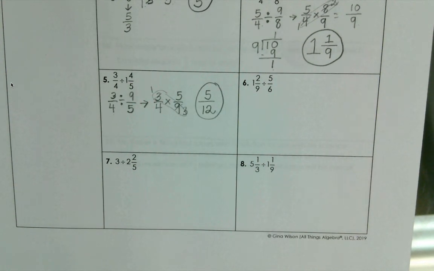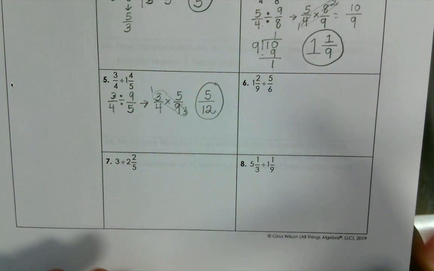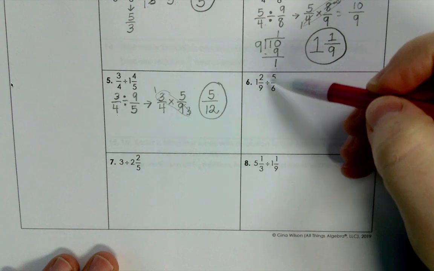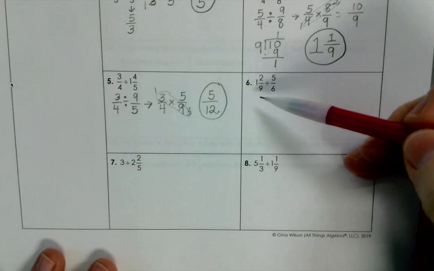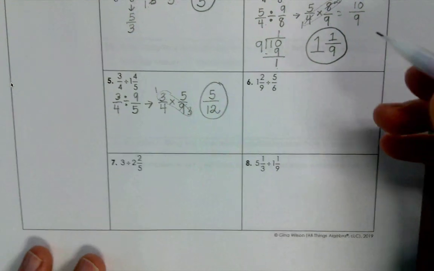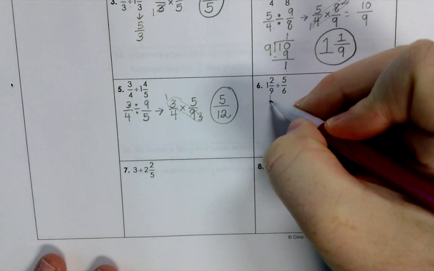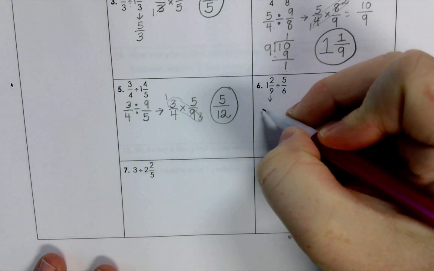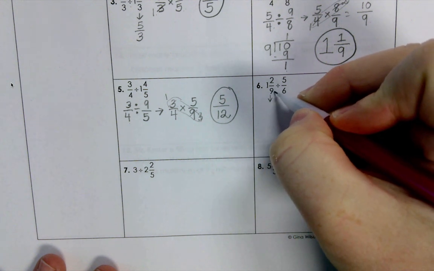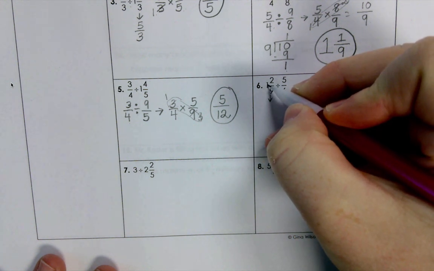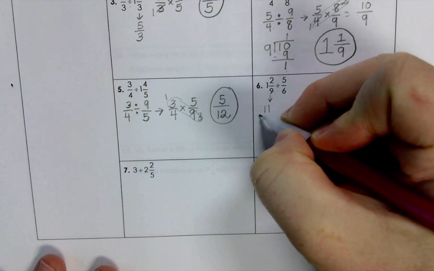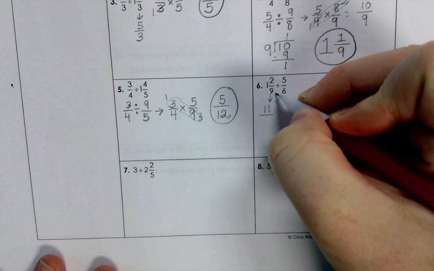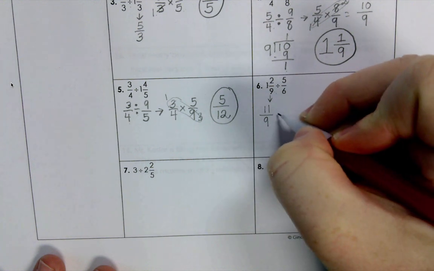So we are continuing. I'm on number 6. So we have 1 and 2/9 divided by 5/6. So we need to convert our mixed number to an improper fraction. So just draw my little arrow down here. We have our denominator times our whole number, which is 9, plus 2 more is 11. And then remember our denominator stays the same, 11 over 9.